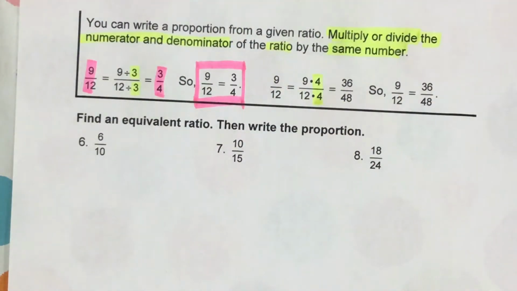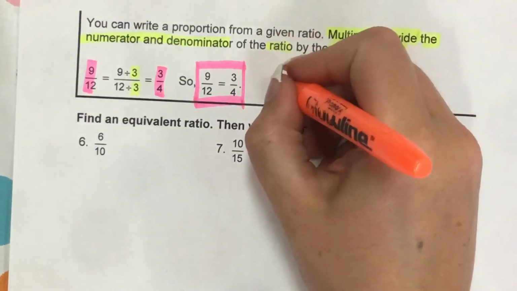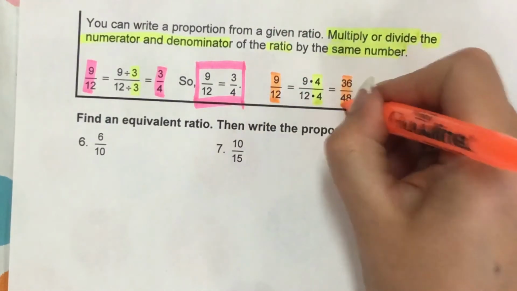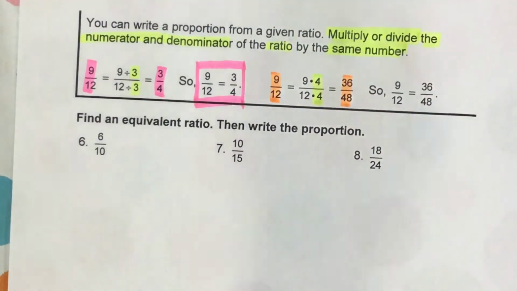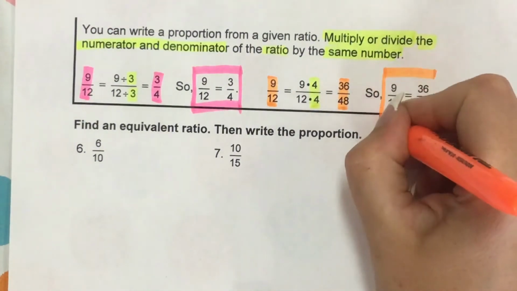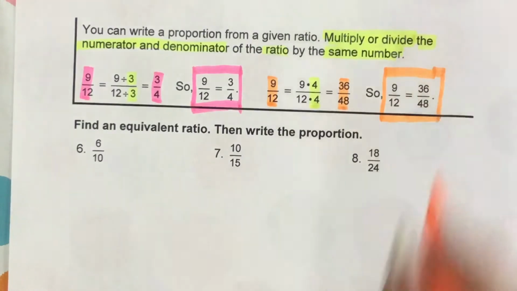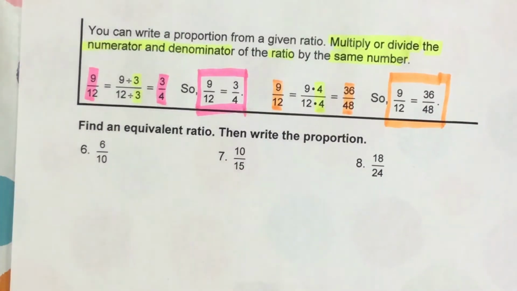So now we have two equivalent ratios. 9/12 is equivalent, or it's the same as 36 over 48. And so this is another proportion that we can write over here. 9/12 is equal to 36 over 48.